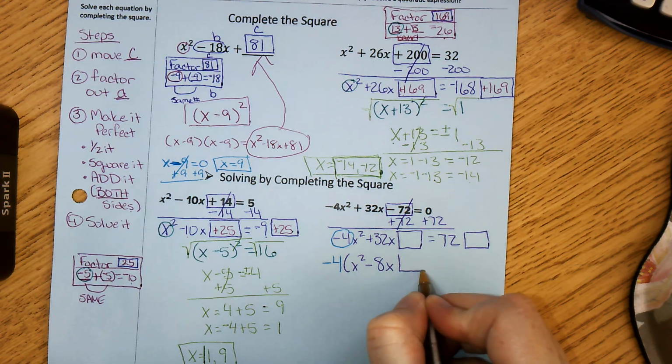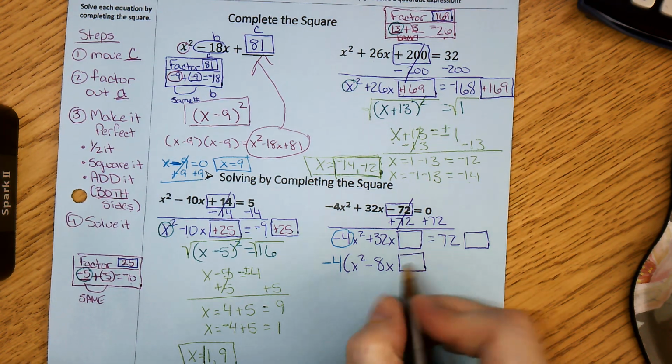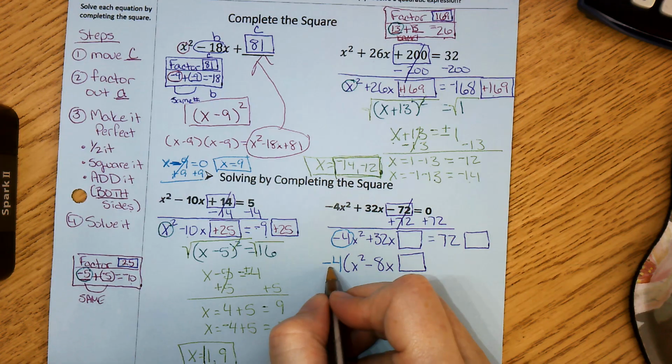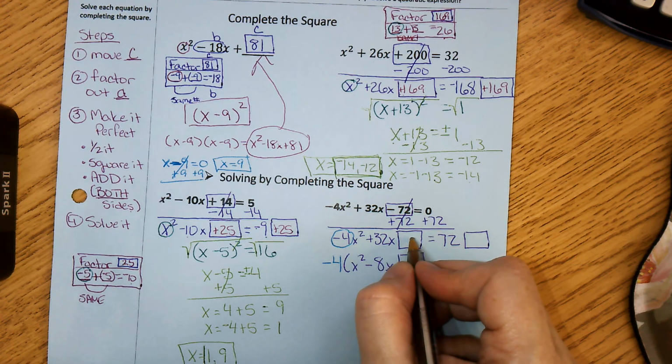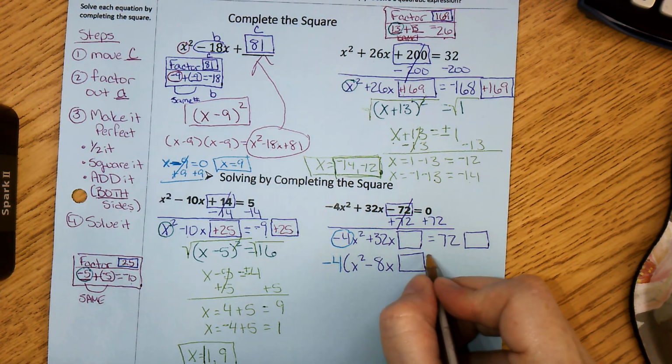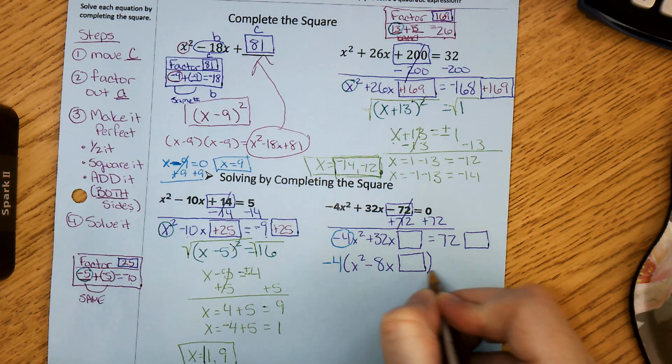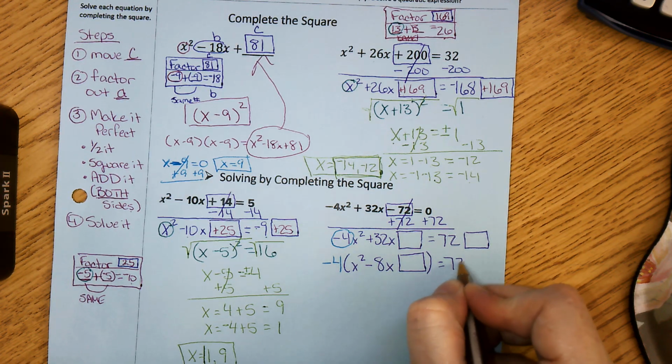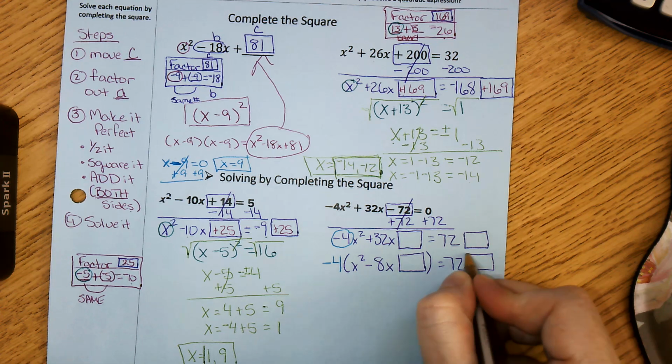And whatever this term is here in this box, it would have to be multiplied by negative 4 to get back up into here. Okay? We're going to deal with that in a little more depth a little later. So just keep following along.